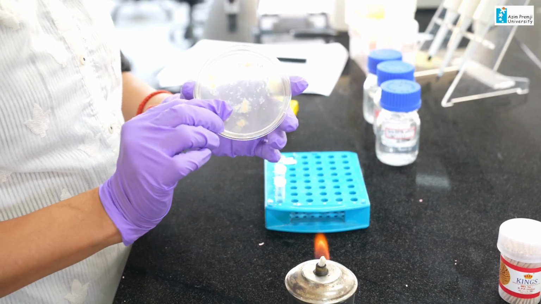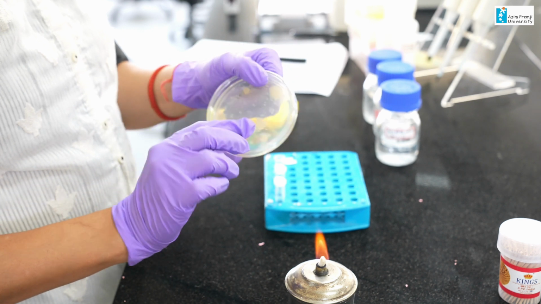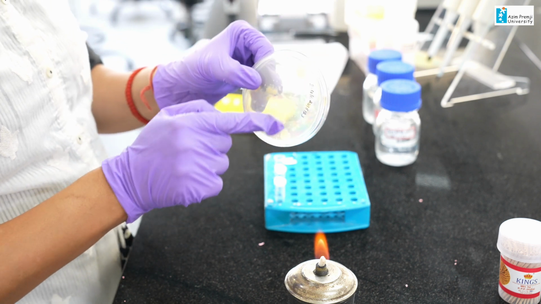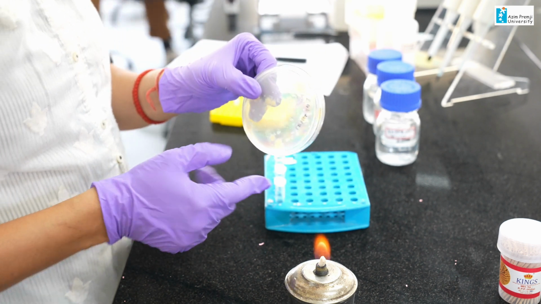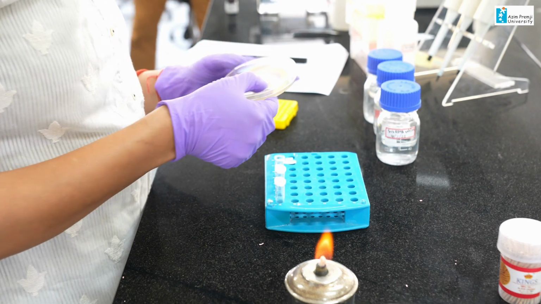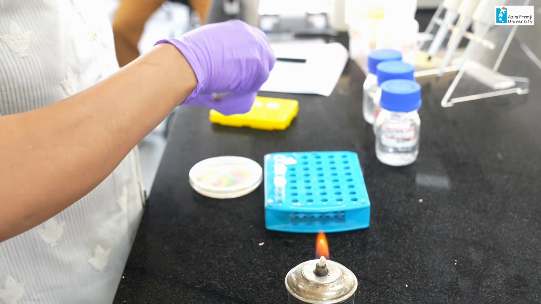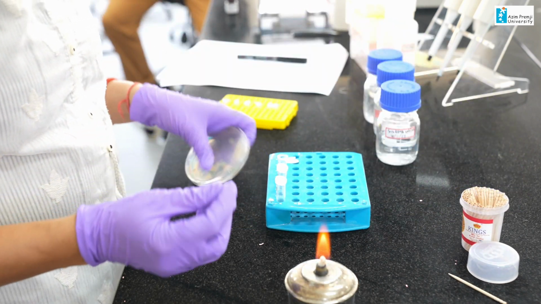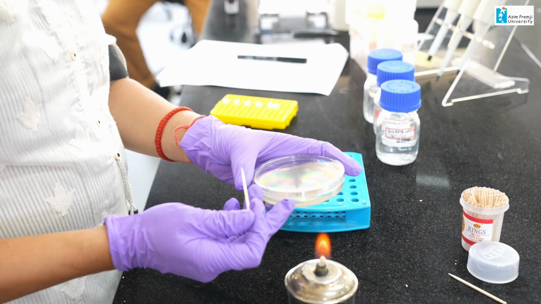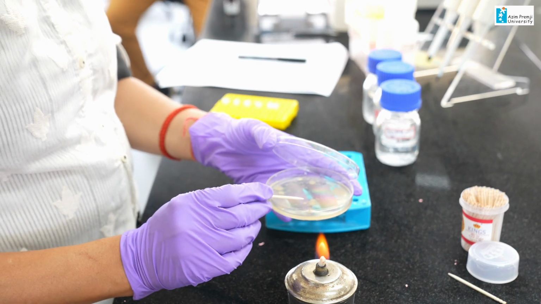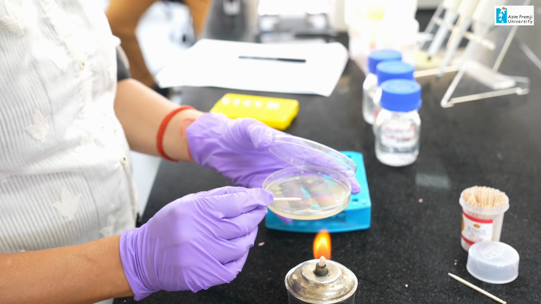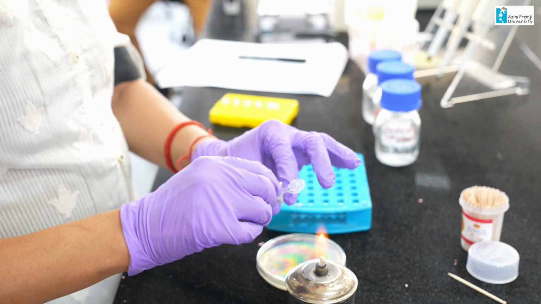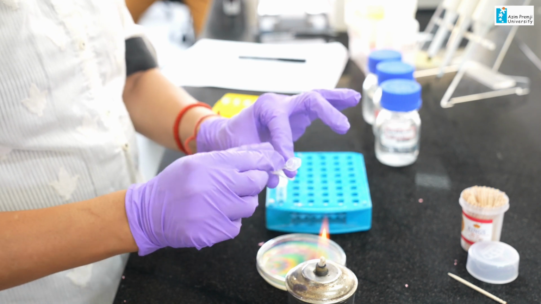You can see here I have a bacterial plate. You can see the individual colonies. From the back side it is very clear to observe the colonies. I am going to take a sterile toothpick and transfer a colony into the solution which I have taken there, and mix it thoroughly.